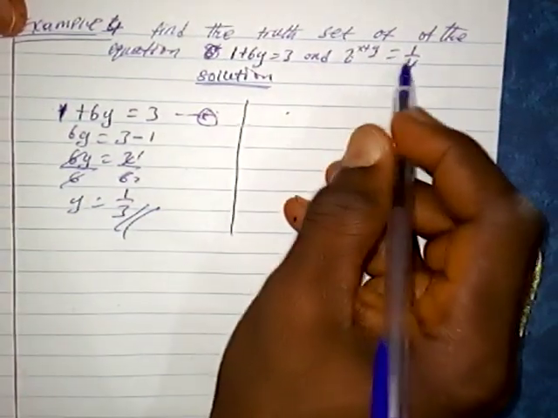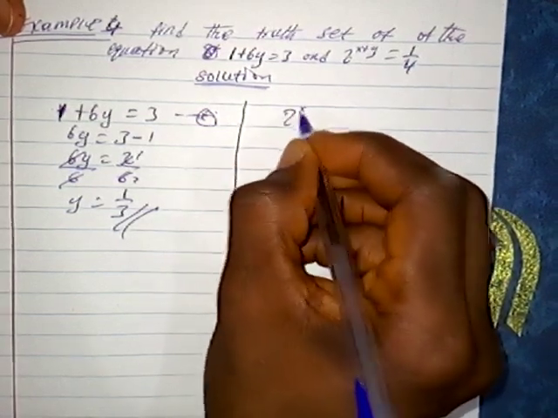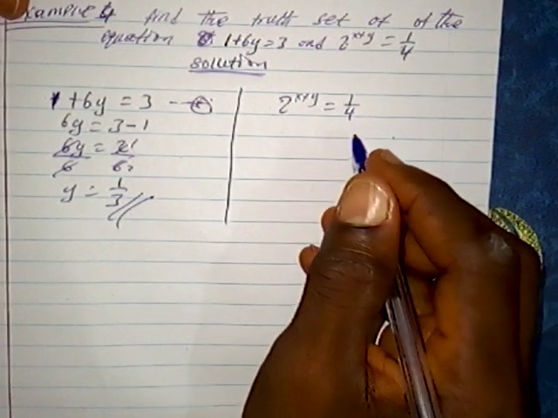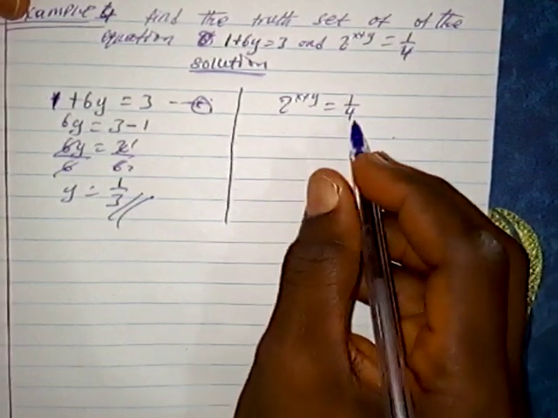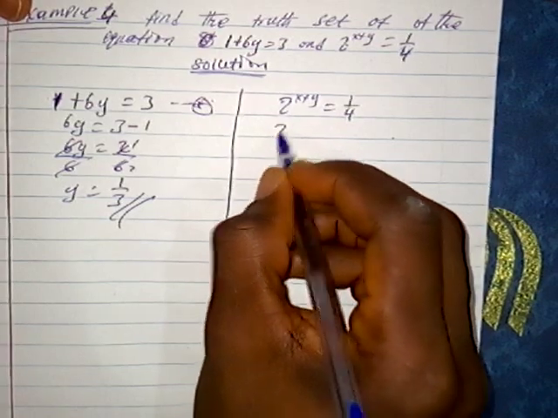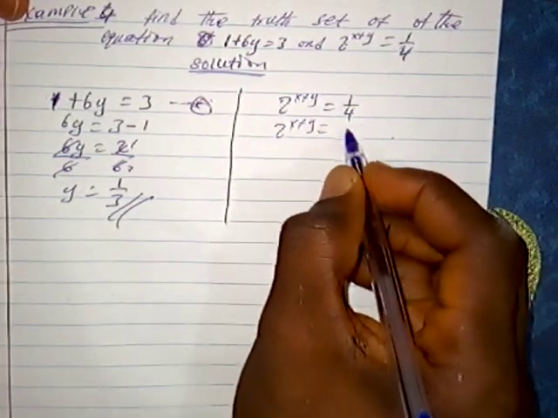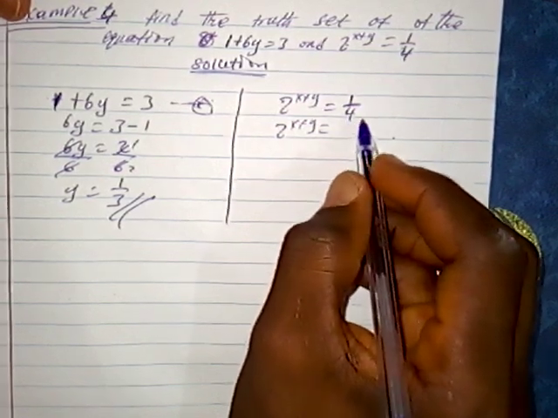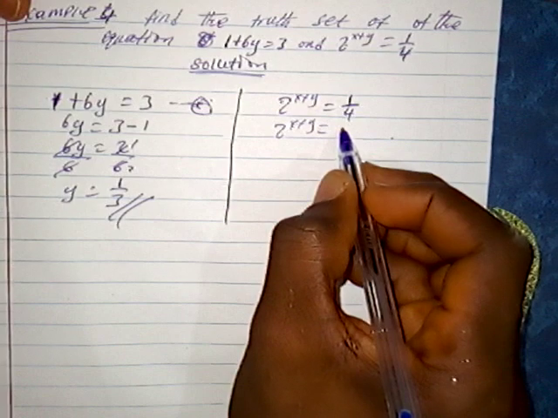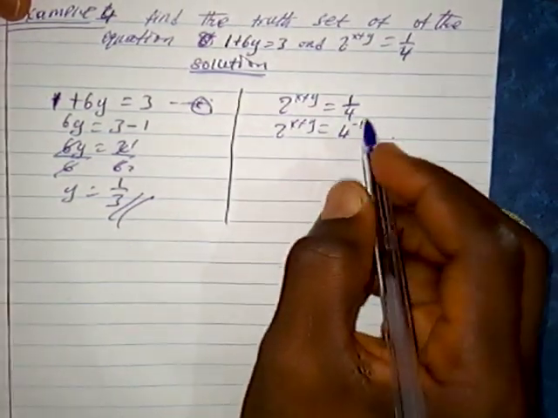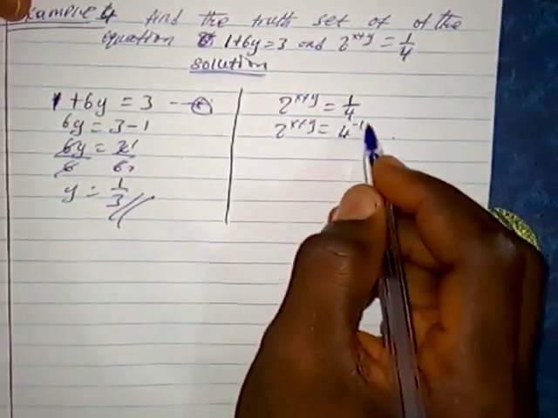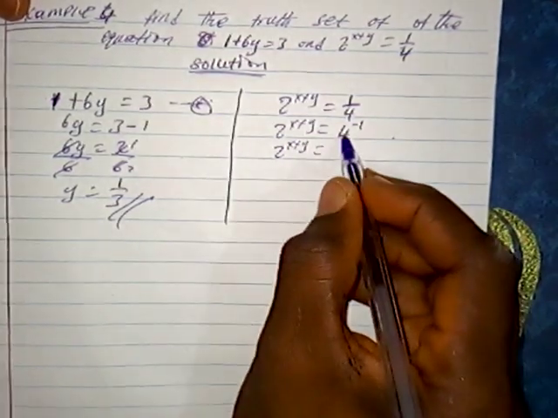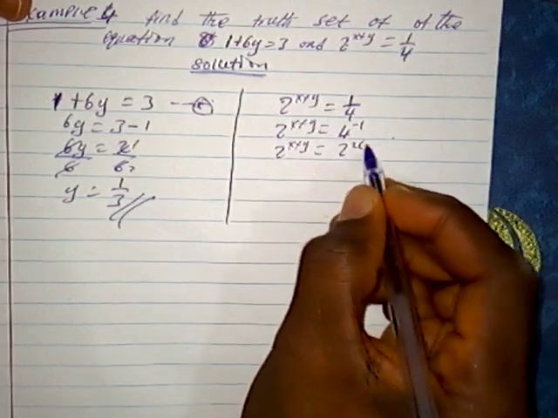We come to equation 2. We say 2 raised to the power x plus y is equal to 1 upon 4. What are we going to do? Anytime you see 1 divided by any number, as I explained in lesson 1 and lesson 2, it's supposed to be 4 raised to the power minus 1. 1 upon any digit is just the reciprocal of that digit. 2 raised to the power x plus y is equal to, we simplify 4: 2 raised to the power 2, minus 1.